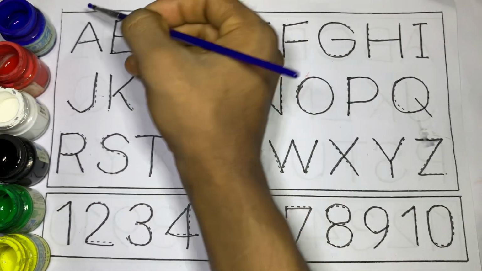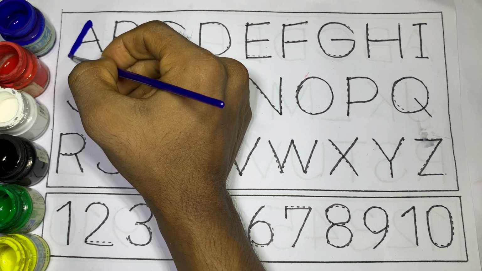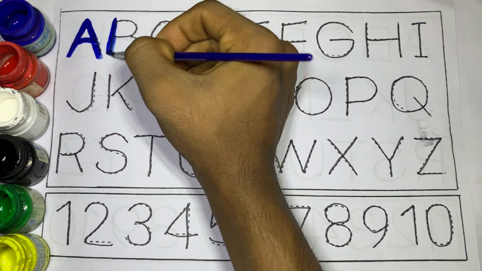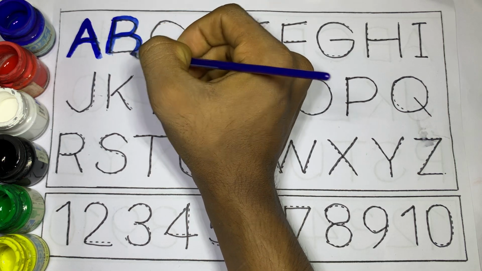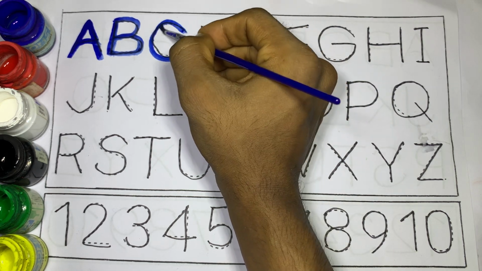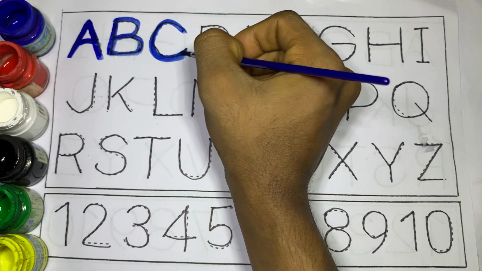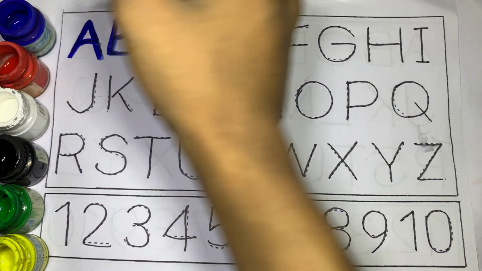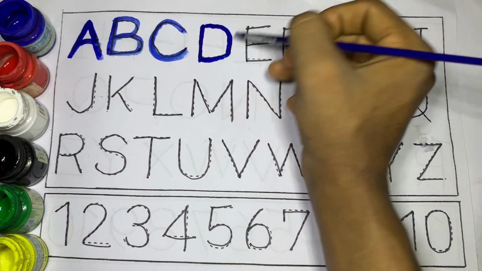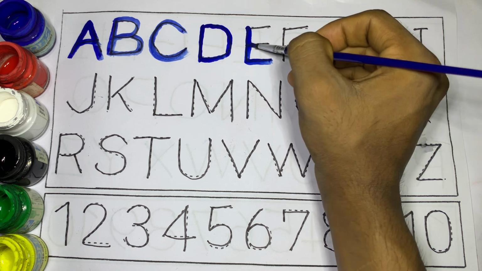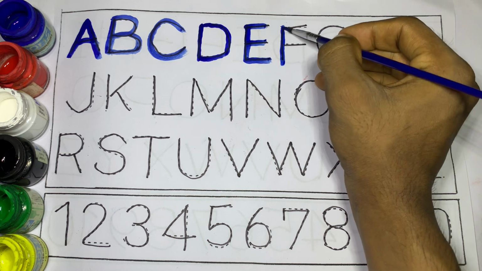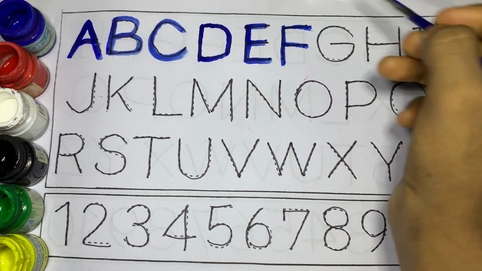And first we draw A and use blue color. A for apple, A for aeroplane, B for ball, B for bat, C for cat, C for car. Kids, next D for dog, D for doll, E for egg, E for elephant, F for fish, F for fan.